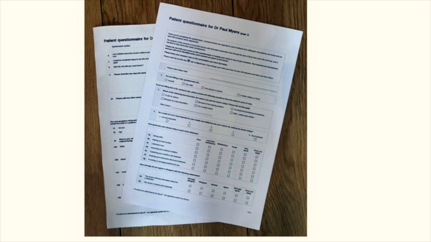As you would expect, these patient questionnaires are based on standard documents that are provided by the General Medical Council and ask the patients about their opinion regarding the doctor, making you feel at ease, listening, whether they were polite, and providing treatment decisions that are shared with you.